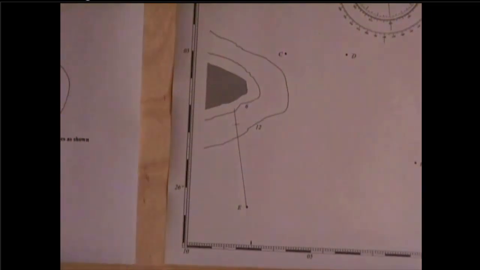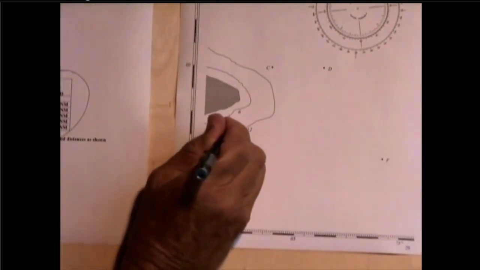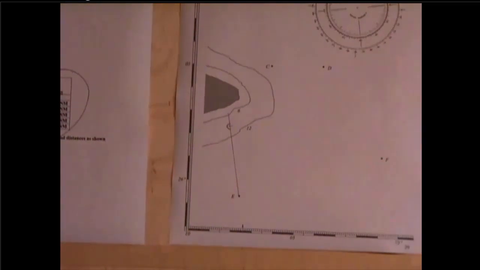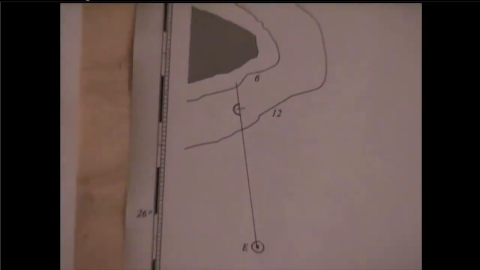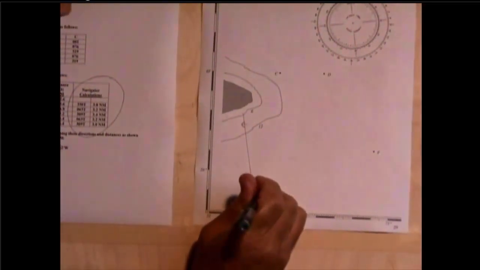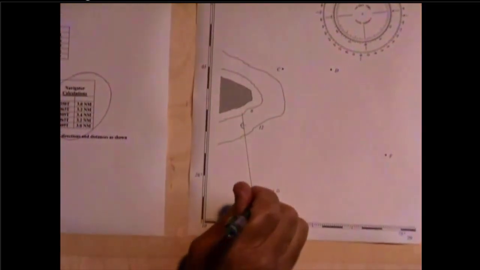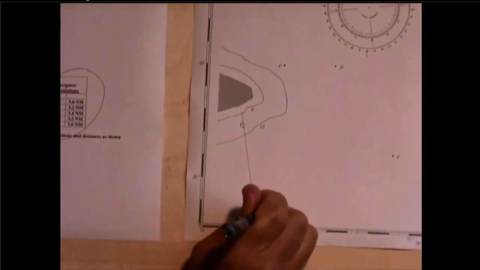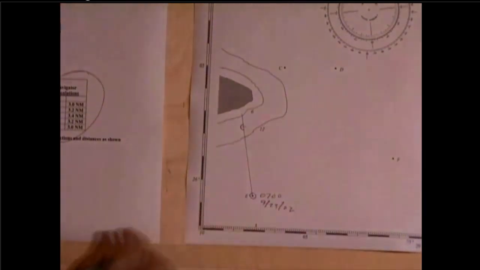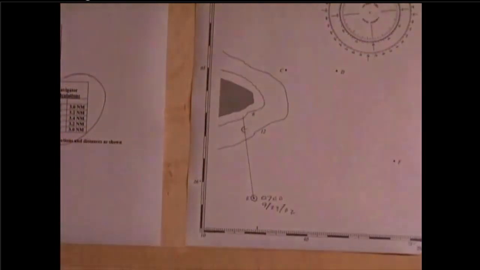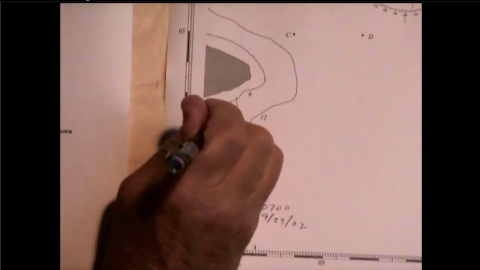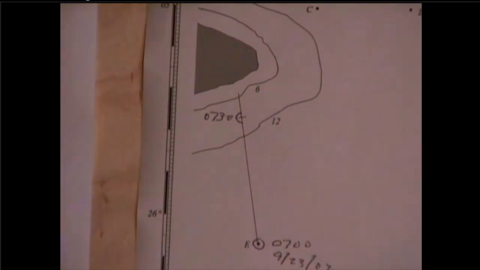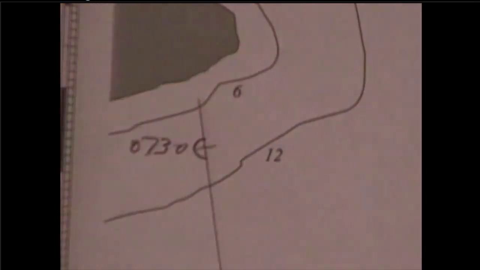Now since this is dead reckoning, I'm going to put a half circle, which is the symbol for dead reckoning, and put the time in. Well, let's put the time first on E. We started at 0700, so let me mark that, 0700, and the date, 9/23/02. This point is 0730. This is where we should be at 0730. Alright, so that's our first DR point.